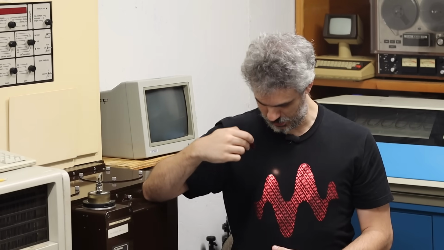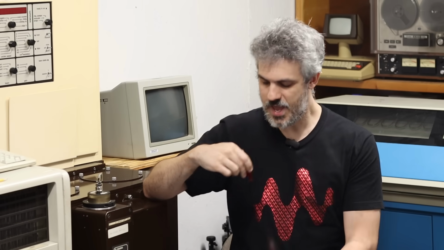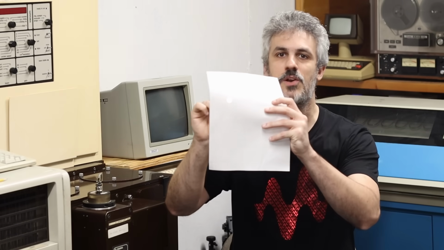However, if I shine it at the logo on the shirt, you can see that a lot more light is actually getting reflected now. It's coming back to you and looking very bright red. And if I shine it at this piece of paper here, you can see that a decent amount of light is being transmitted through the paper.